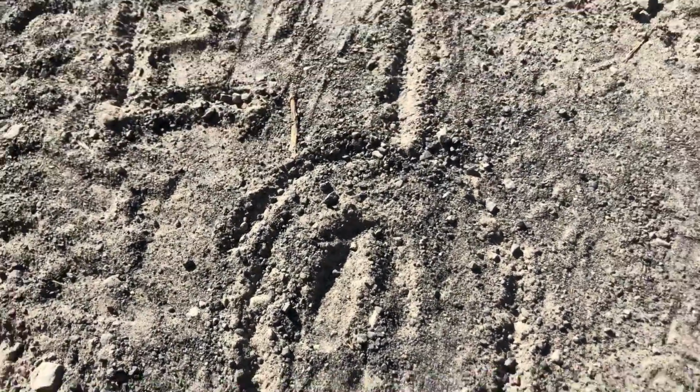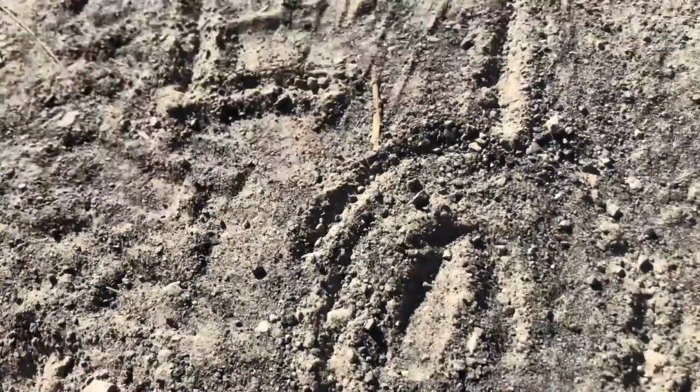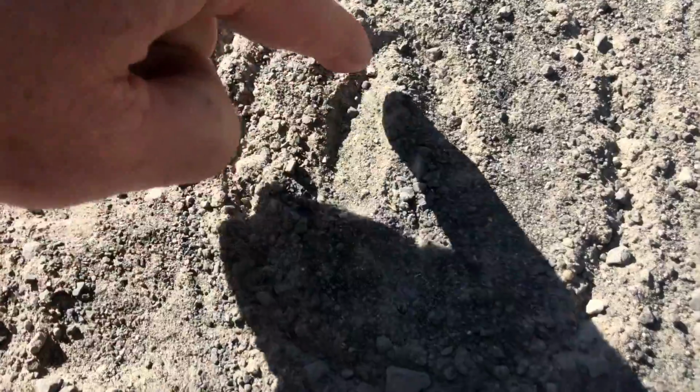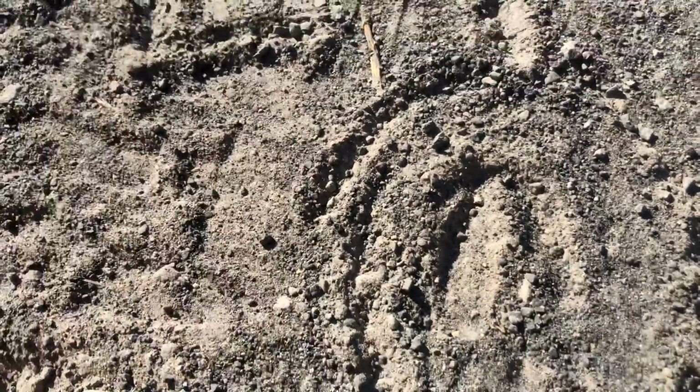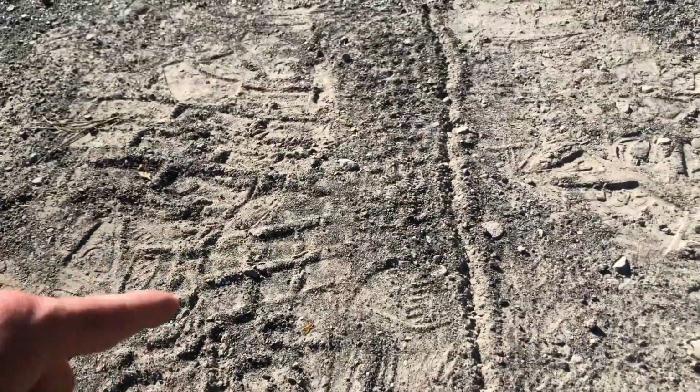Now we want to ask, which direction is this deer heading in? If you remember from the tracking video, you see how there's the point here and the point here, so it's kind of like a ship plowing through the water. You see that the deer is likely heading in this direction.